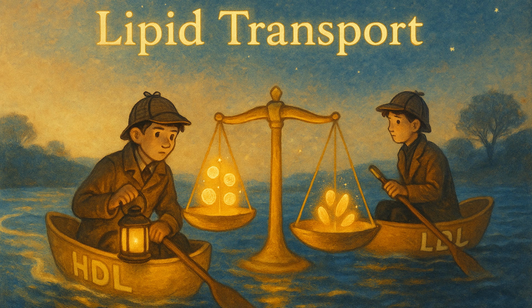Oxidized LDL. The damaged goods, as you called it. Exactly. And this oxidized LDL is where the trouble really starts. It's no longer recognized properly by the normal LDL receptor. Instead, it triggers an inflammatory response.